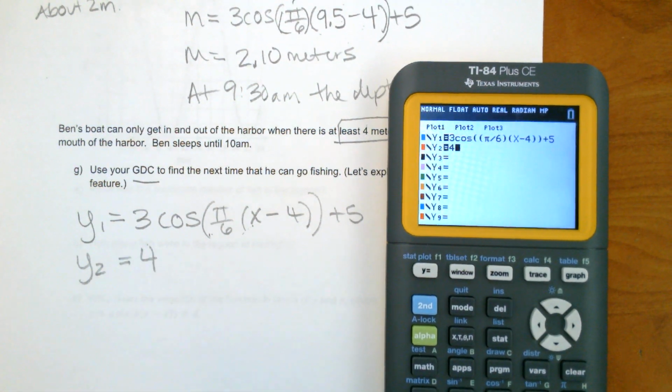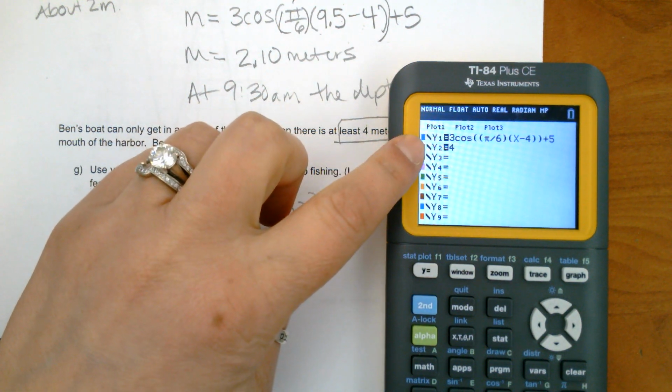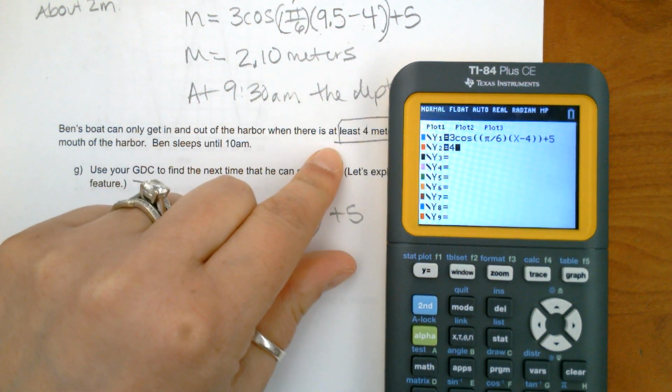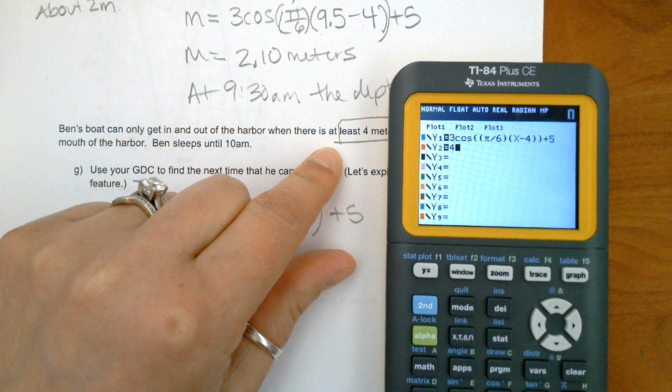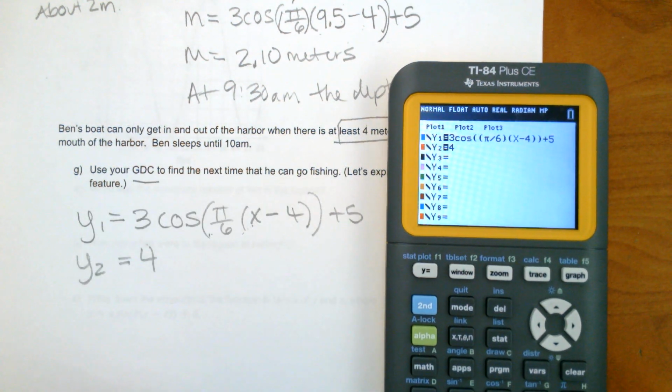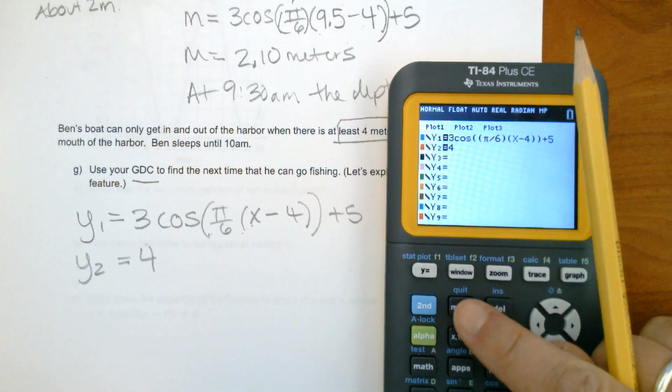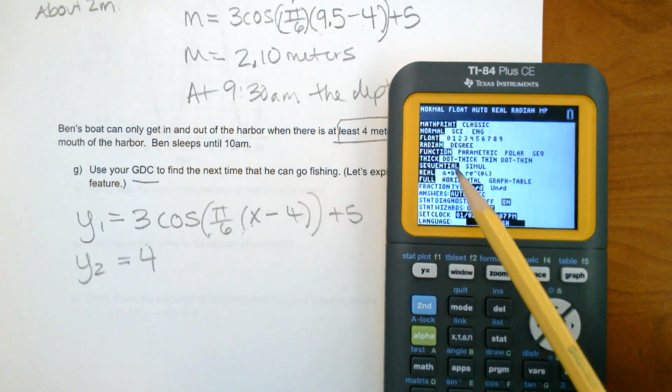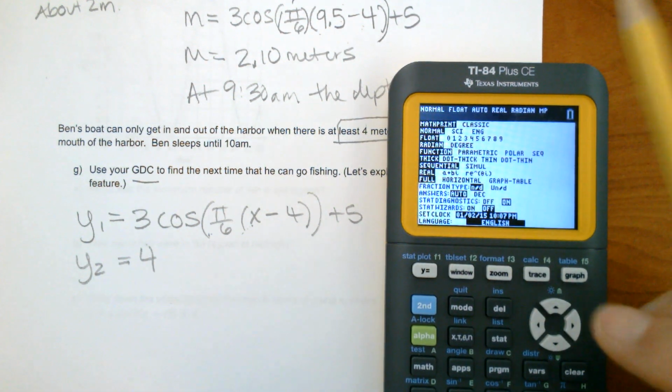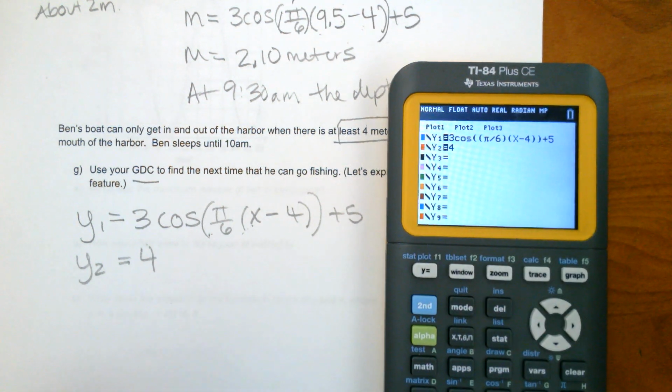Enter, and I'm going to do the number 4. Again, we put these 2 in. We need these 2 to be equal because once they're equal, we know there's at least 4 meters and he'll be able to get his boat out. And also, make sure you are set to radians in the mode because it won't work. So just a couple things to check.